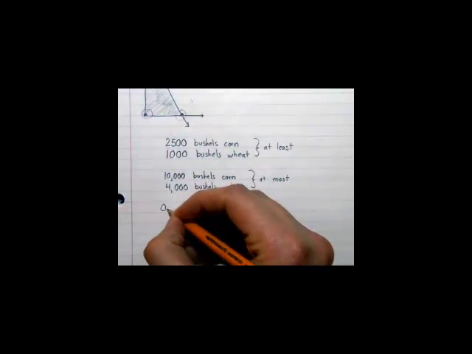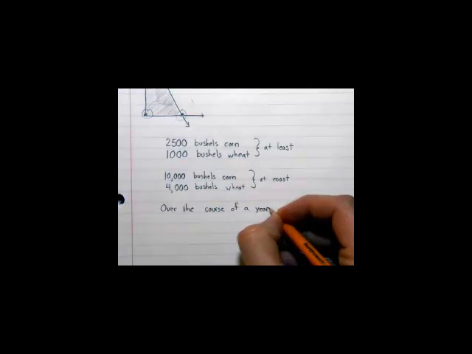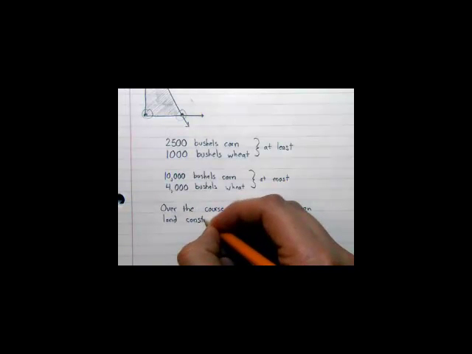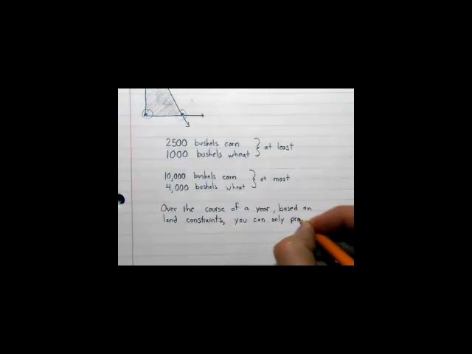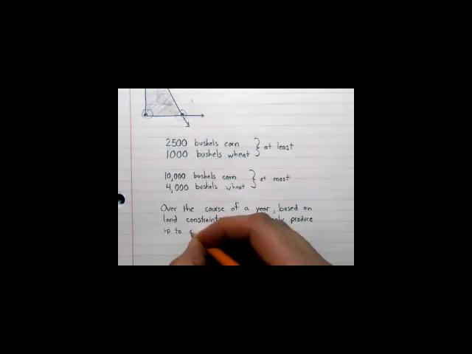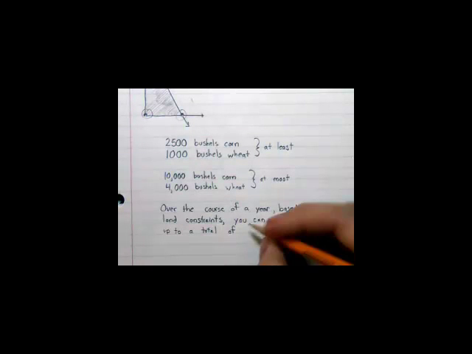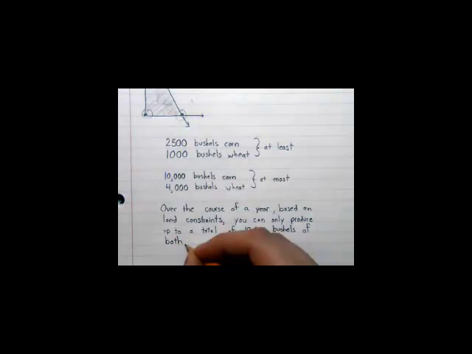So let's say over the course of a year, based on land constraints, you can only produce up to a total of, based on the numbers you gave me, let's say maybe 10,000 bushels of both. Okay. Of not each, but together.